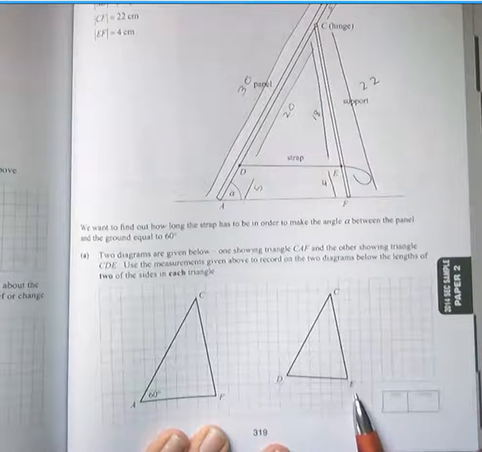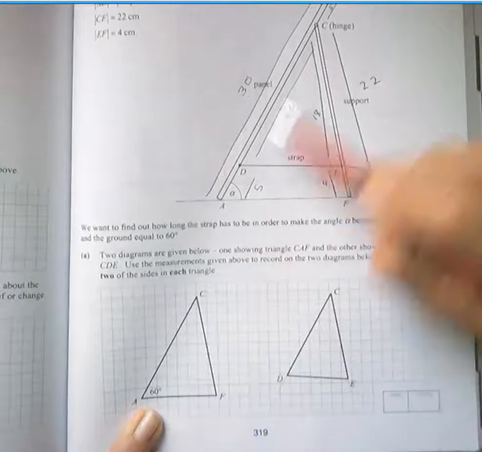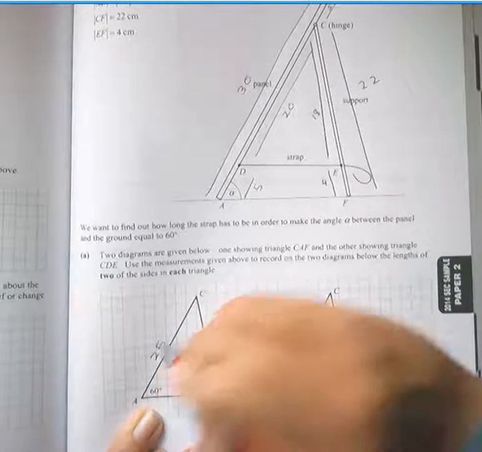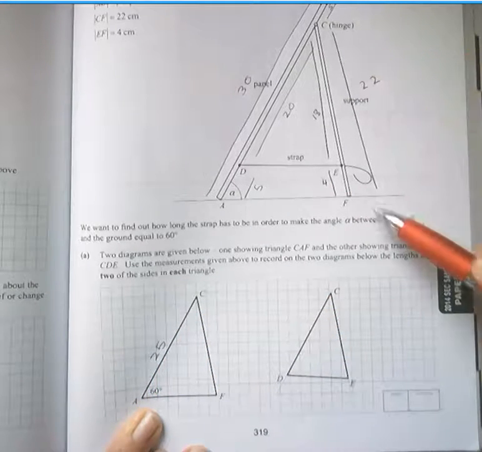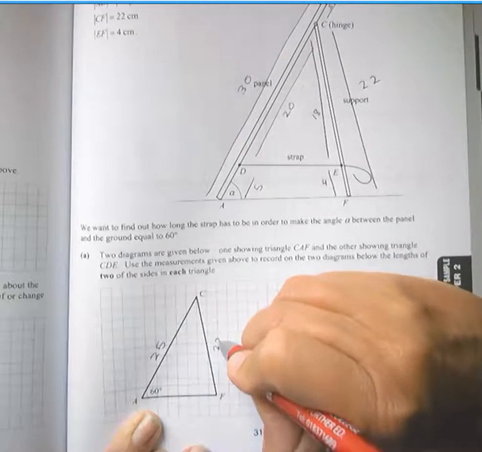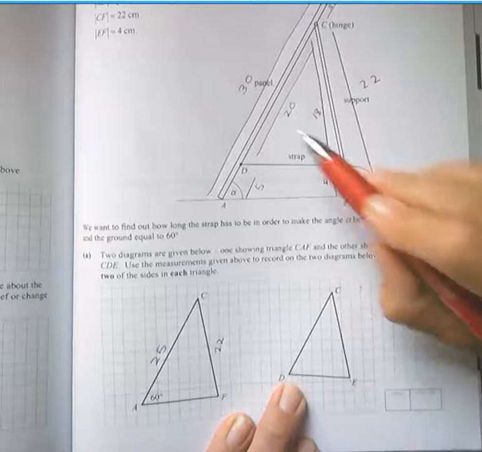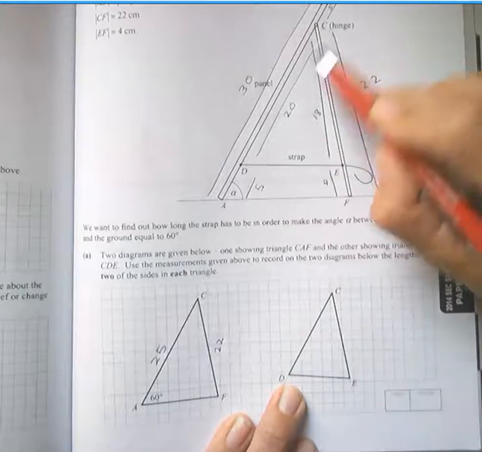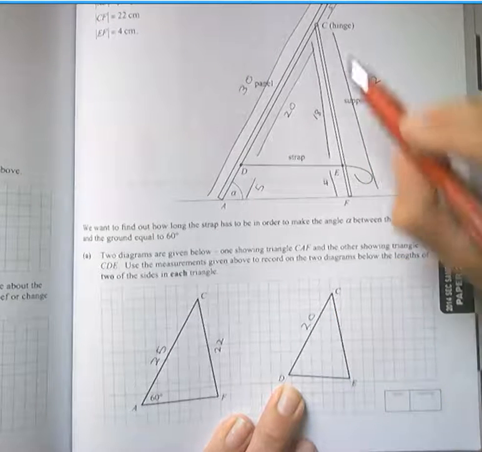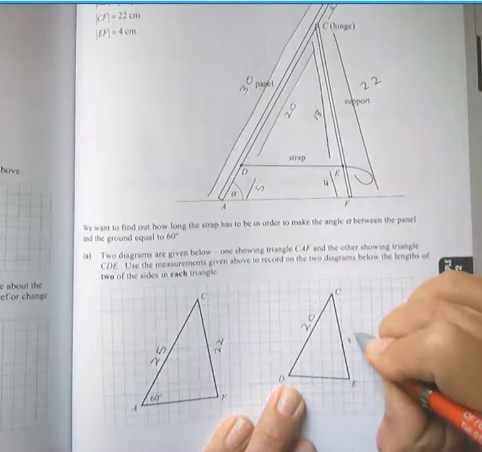So when we fill them in on this diagram, A all the way up to C is 5 and 20, so that gives you 25. C to F all the way down is equal to 22. D up to C is equal to 20. And C to E is equal to 18.